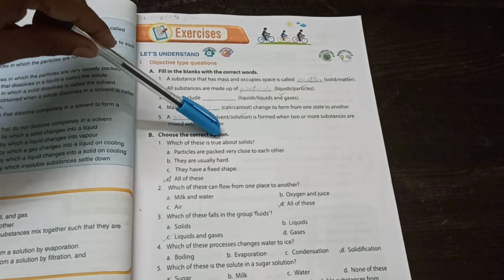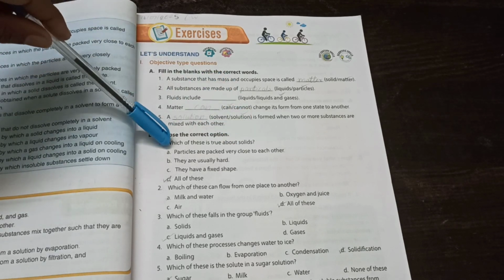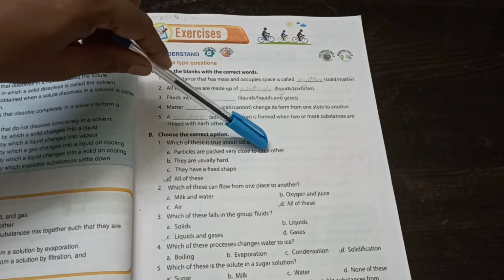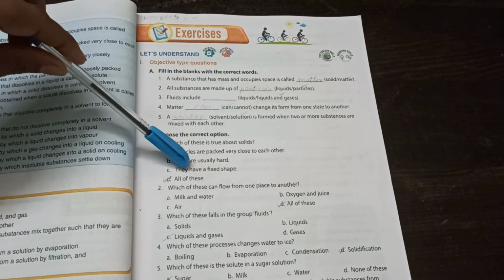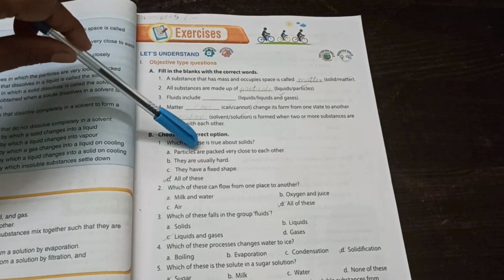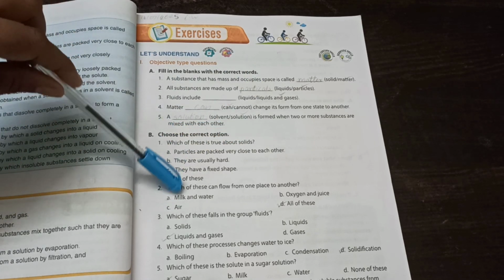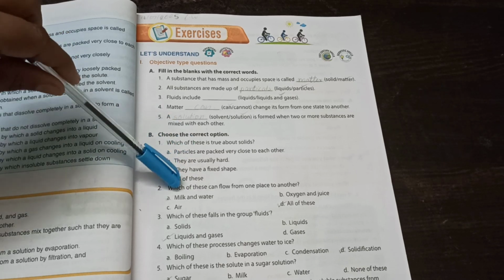Then B, choose the correct option. Which of these is true about solids? Particles are packed very close to each other. They are usually hard. They have a fixed shape. All of these. Yes, all of these. A, B, C and D are all true, so write down D, all of these.